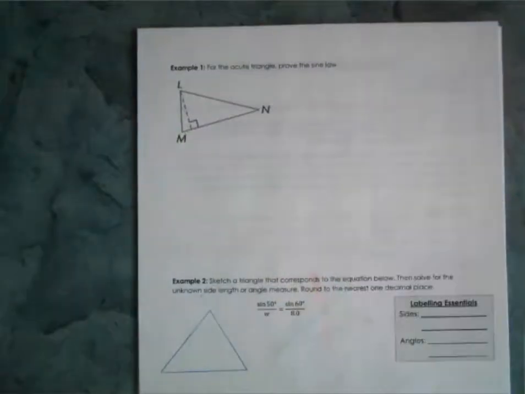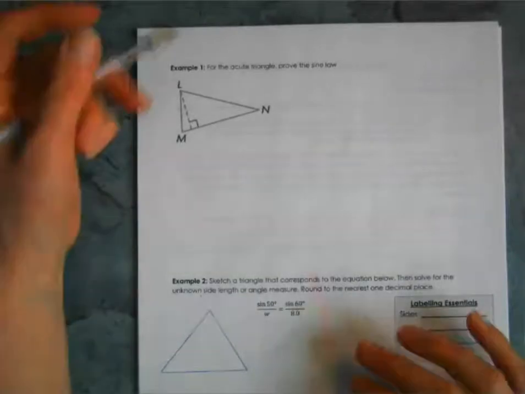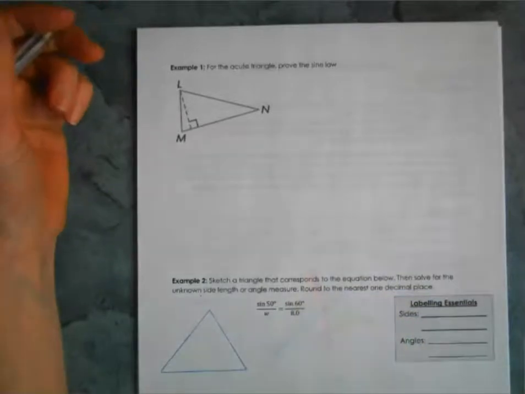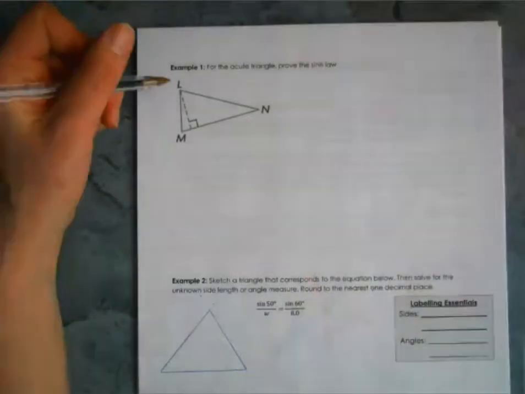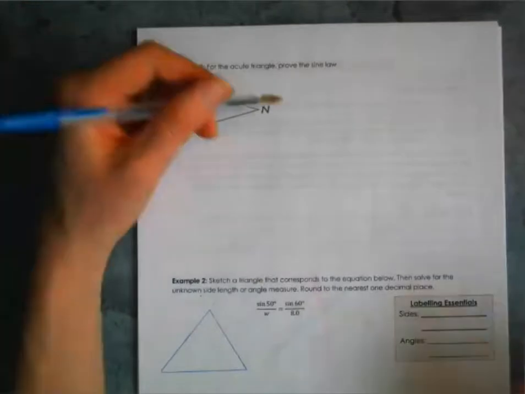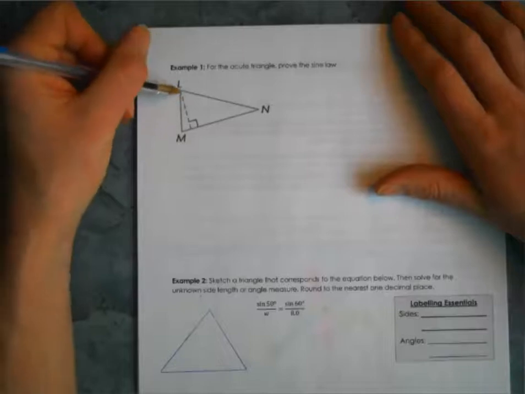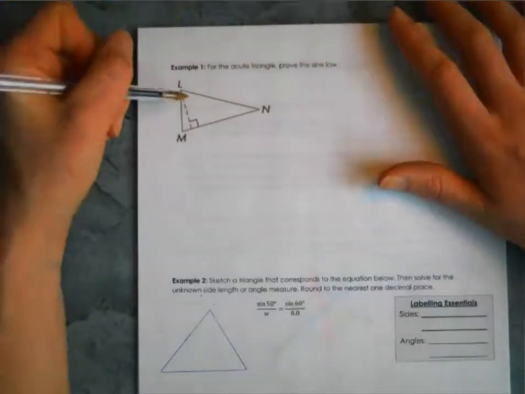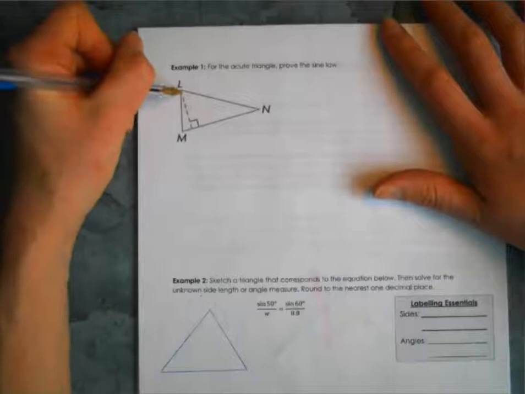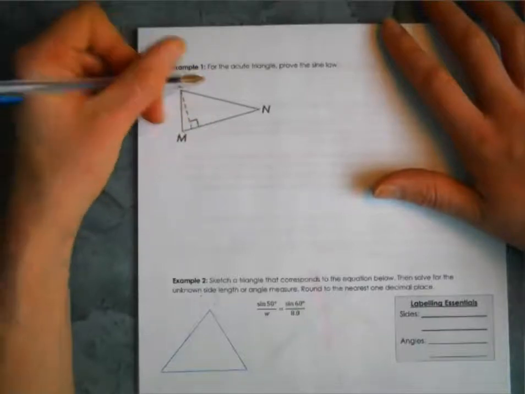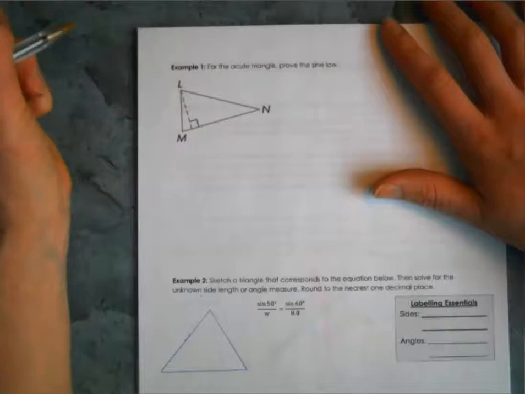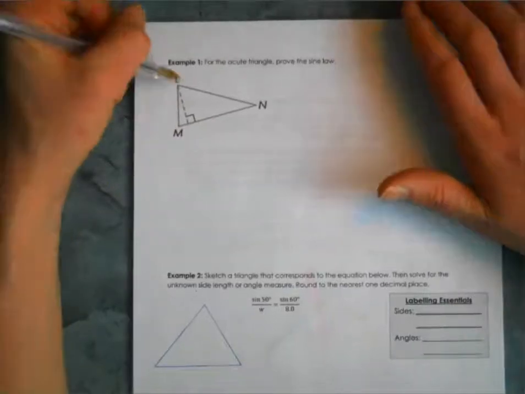So in the first example, the thing we want to do is understand why the sine law exists, and how we can prove that it's true. The way we can do that is by taking an oblique triangle and using our normal trig ratios to solve for these different sides and angles to determine if the sine law is accurate. The only way we can do that is to divide this oblique triangle into two right triangles so that we can use those trig ratios we're familiar with.